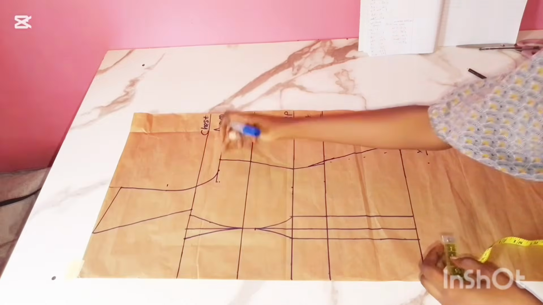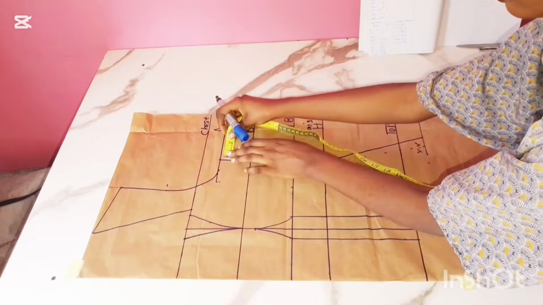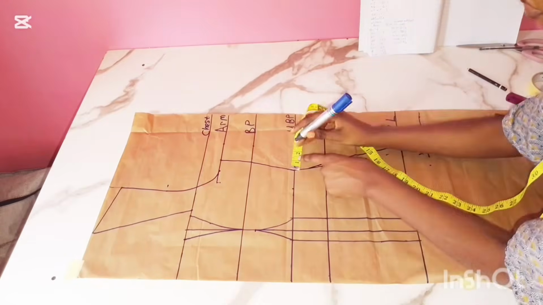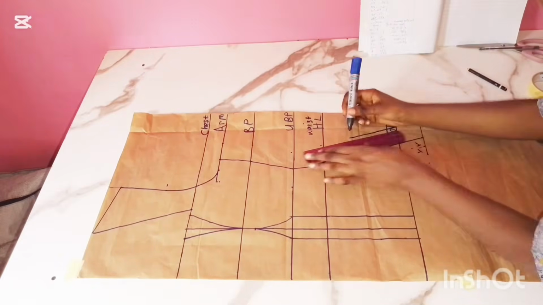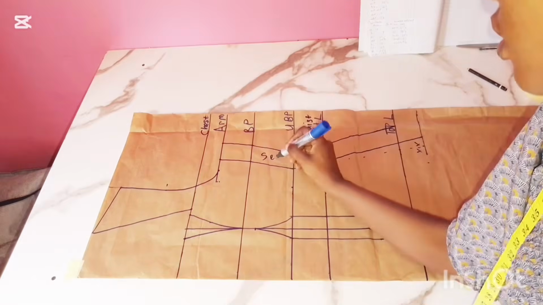I just use it as a guide to get the width of my hem line for this top. Now on the side, I'll go out by 1.5 and mark it. That is going to be my sewing allowance. Mark it from the bust all the way down to the top length. Now once that is done, you go ahead and connect those lines together. It's actually easy, okay? Just follow the steps and you get it right.